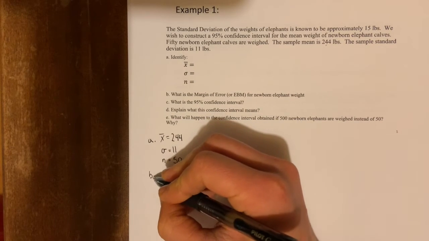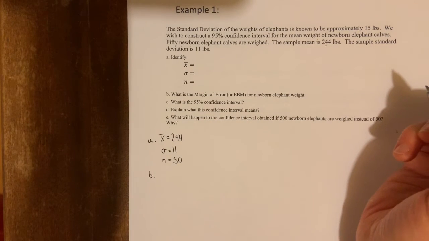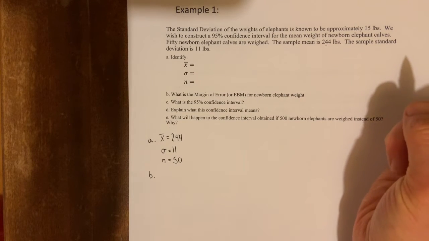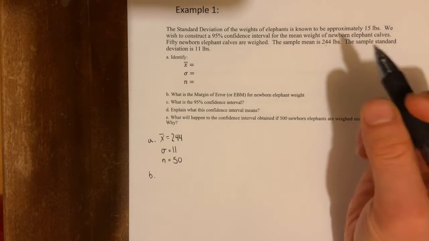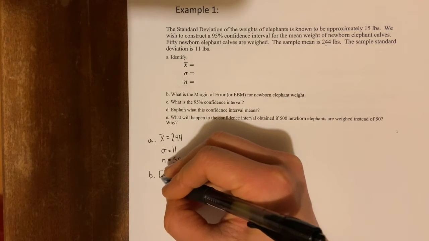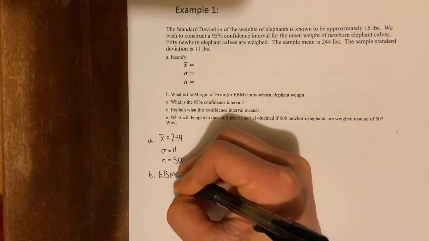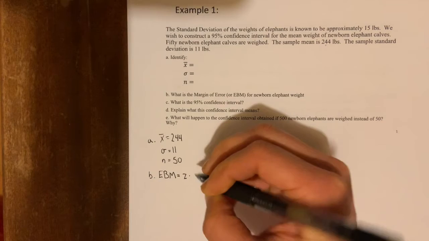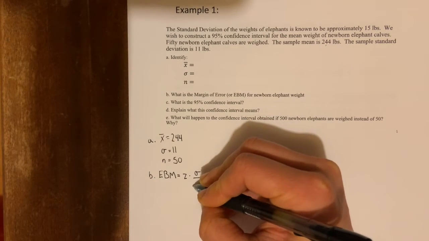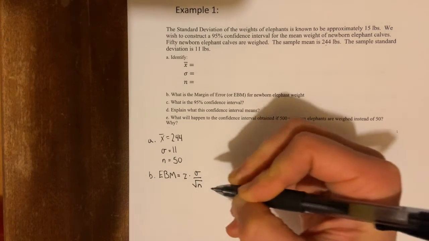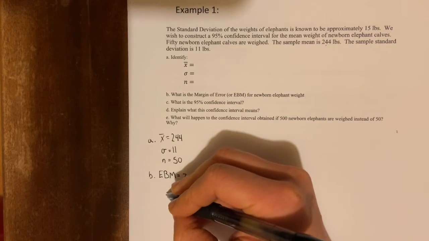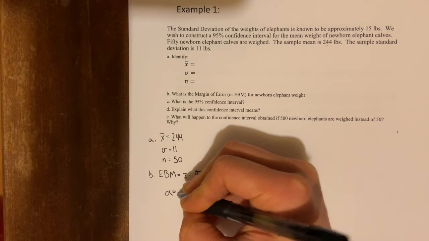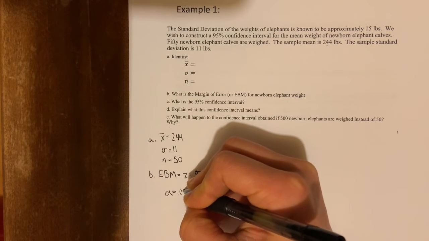If we move on to part B, it's asking for the margin of error, or error-bound margin, as the text likes to write that, for the newborn elephant weight. If you remember, the formula for error-bound margin is equal to Z times standard deviation divided by the square root of N. For this one, we're looking for a 95% confidence interval, so we know that alpha equals 0.05.